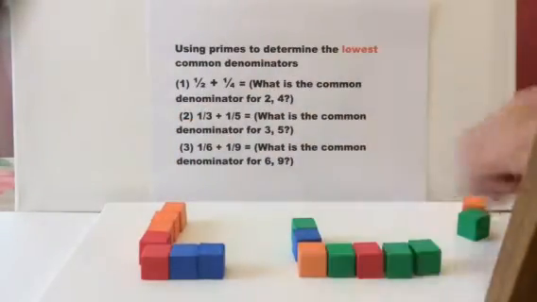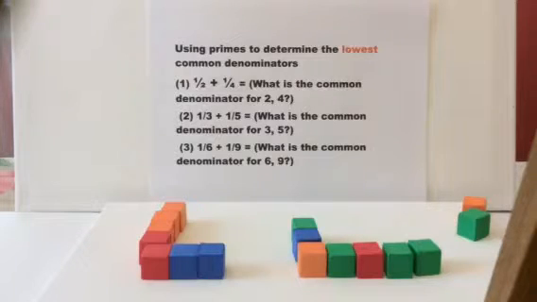And we could see that these rectangles, I didn't fill them in, but we would see that these rectangles contain 15 blocks each, so 15 would be the common denominator. Simple multiplication of 3 times 5.